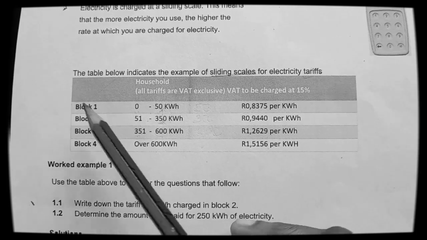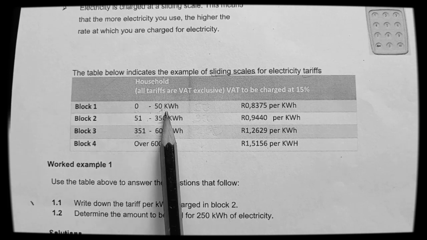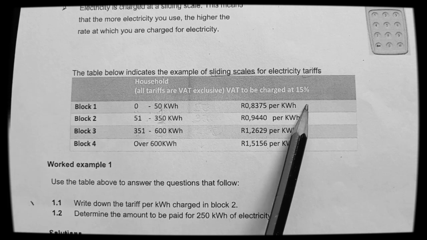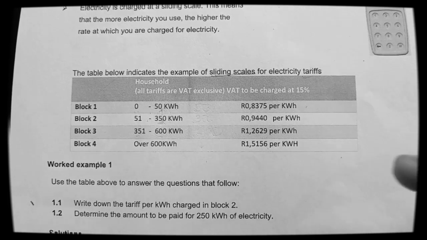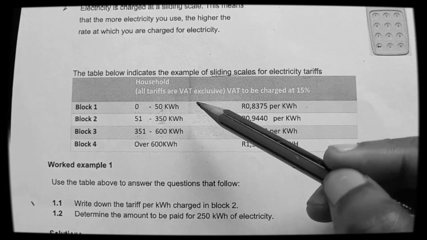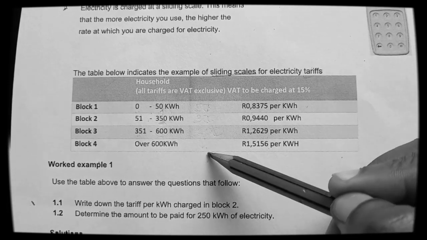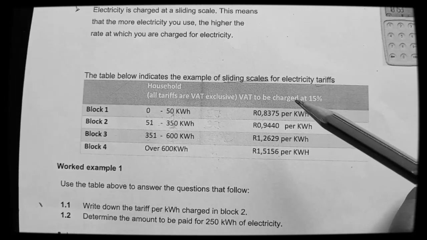Okay, so the next step, if I read block 1, it says from 0 to 50 kilowatts, you charge 0.8375 per kilowatt per hour. All right, so what we're going to do here is, like I said before, there is something missing here, which is the maximums. So we're going to calculate the maximums.